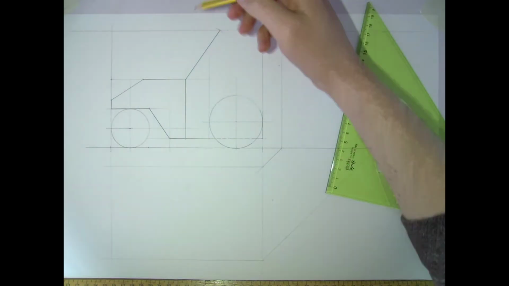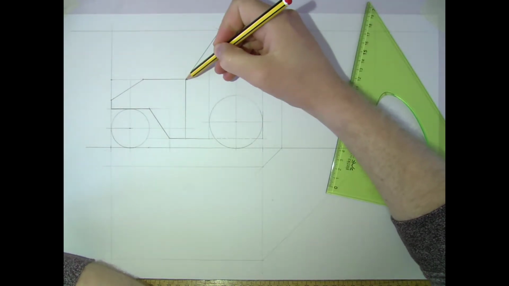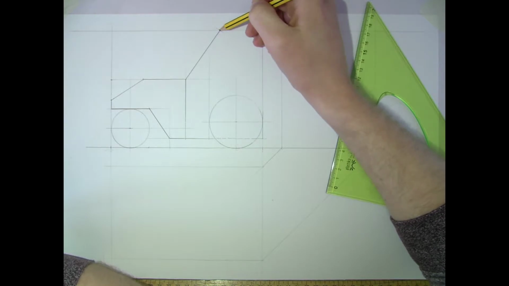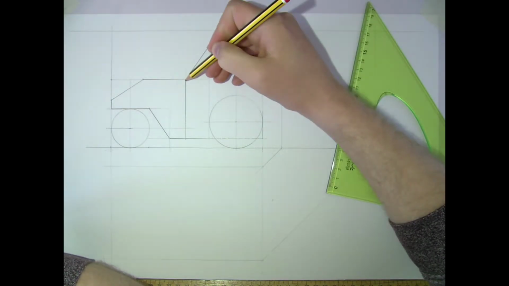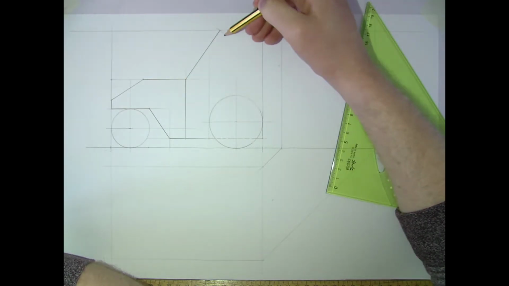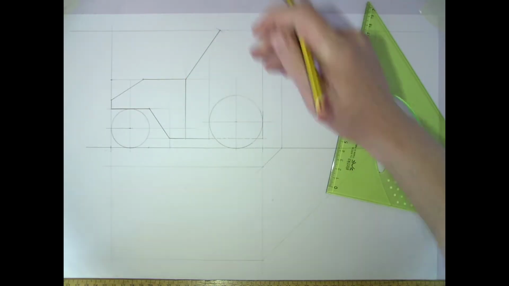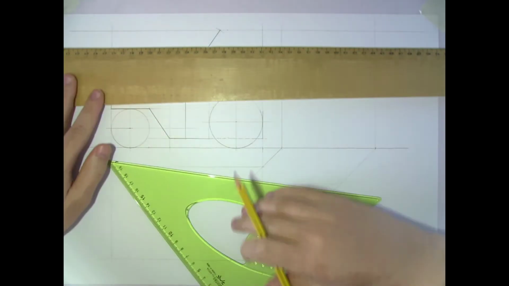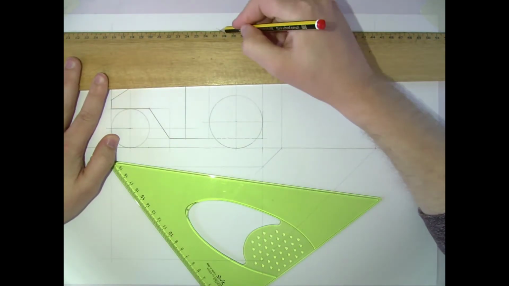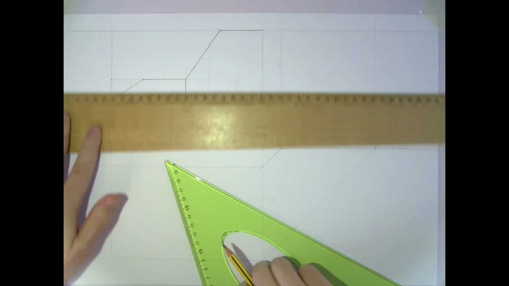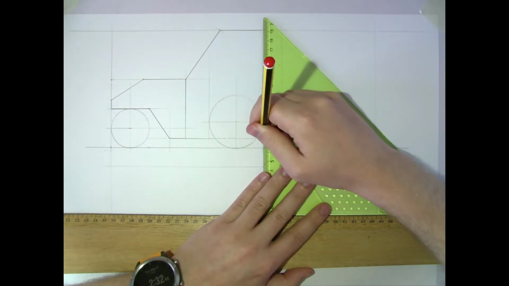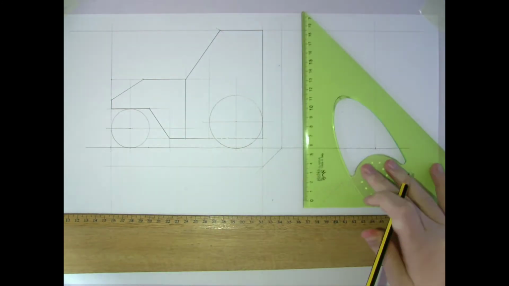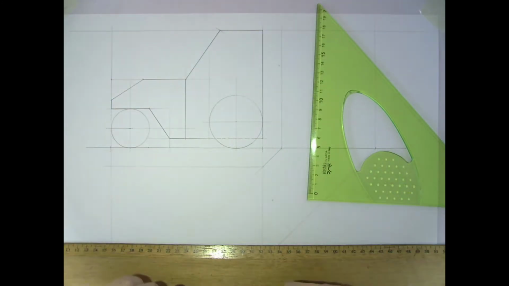So just going back on that, we're told that the sloping edge of the front of the cab is a distance of 65. We're not given a distance from here to here, so if we measure 65 from this point with our compass, swing an arc, it's going to cut through that top point up there and tell us where that's going to be. Now, so we have a few more bits that we need to work out.